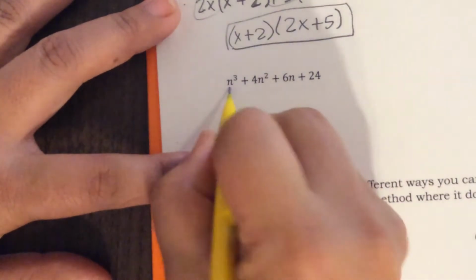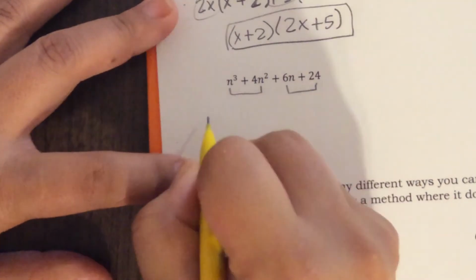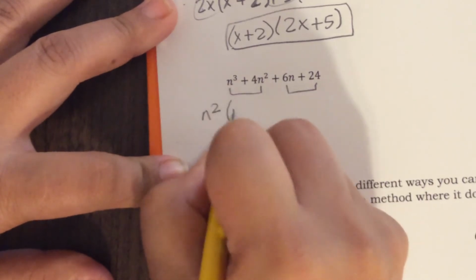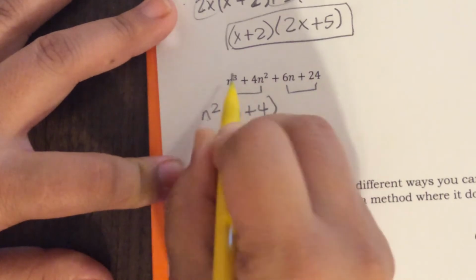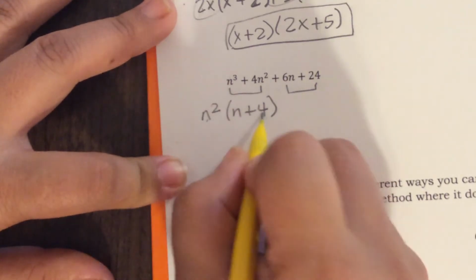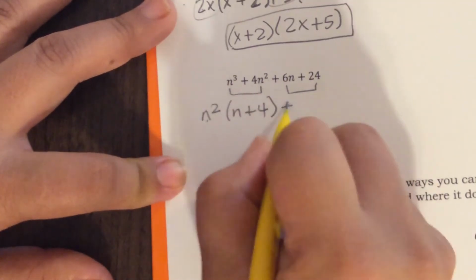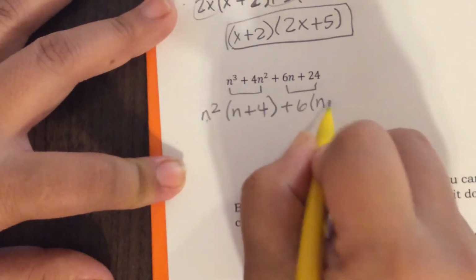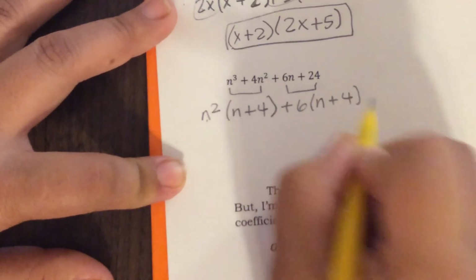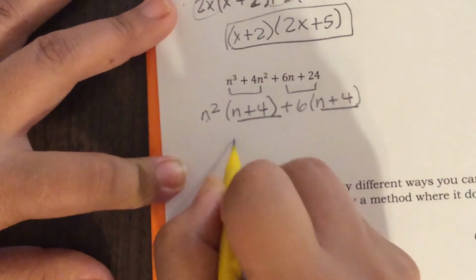So right here, we're going to group these two together, these two together. That's n squared, n plus 4. Because if you multiply n squared times n, you get n cubed. N squared times 4, you get 4n squared. Then these two have a 6 in common, so we're going to factor that out. Plus 4. Notice that this matches this, so we're good.